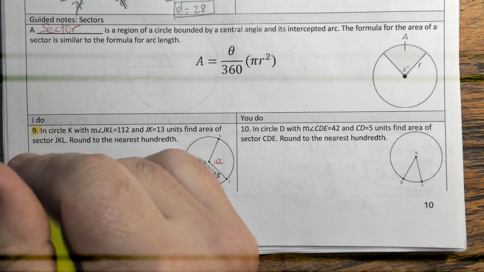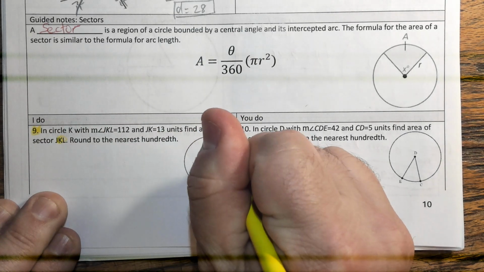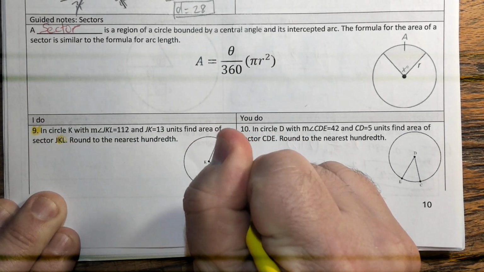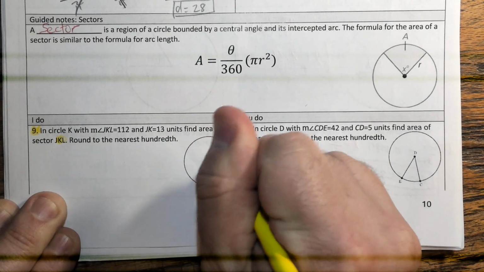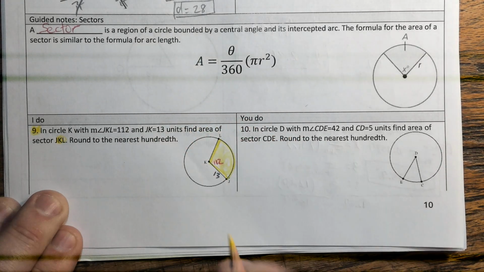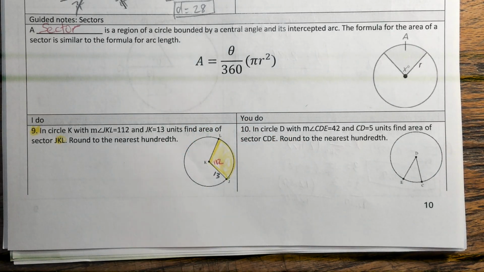So let's just do this. They want area. So we're filling it in. That's why we need the whole area of the circle. And we subtract out the little Pac-Man there.